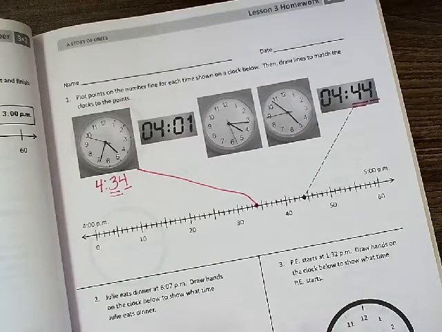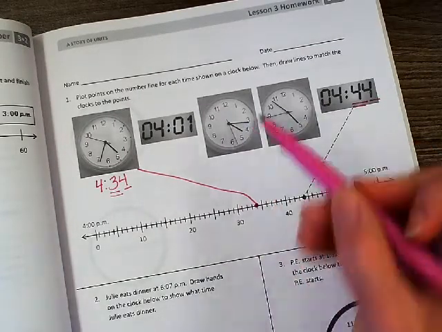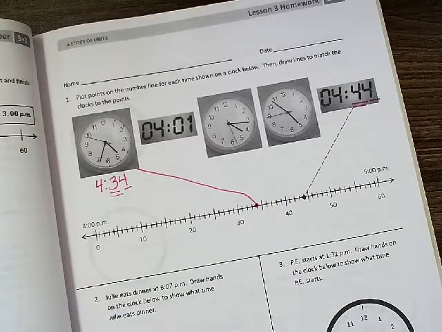Great job. I'm going to let you plot 4:01 on your own. And then I'm going to let you also plot this clock on your own. But I'm going to help you with this one right here. So pause and go ahead and complete the next 2 and just do your best. All right. I bet you did great.